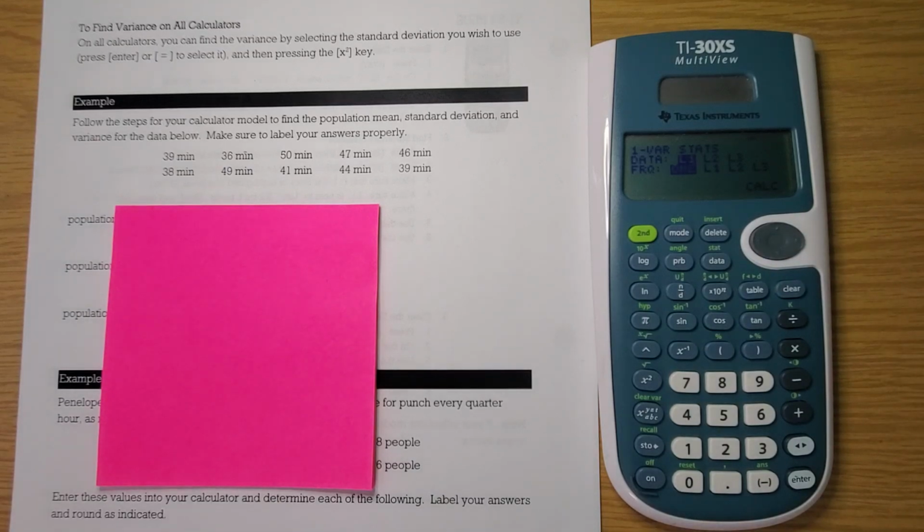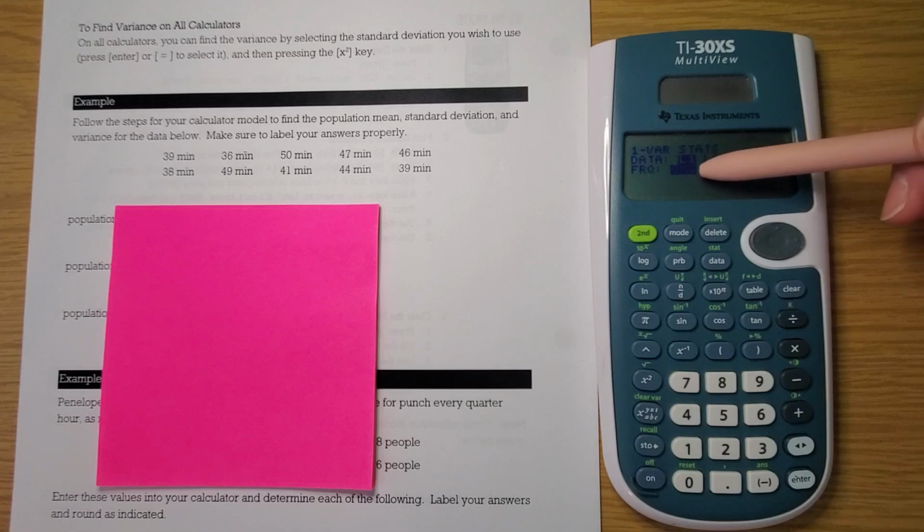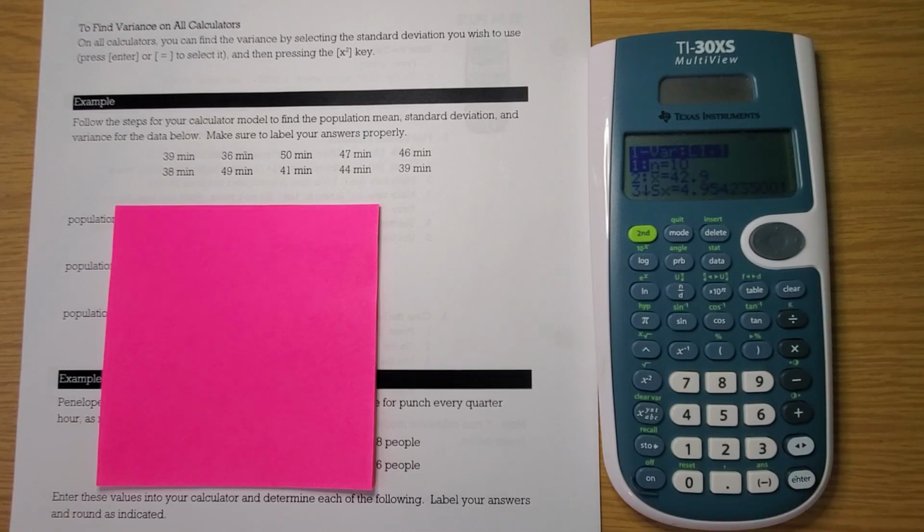FRQ is if you had lots of numbers that repeated, or if you're using a frequency distribution, which we're not going to do for our class. So we're just going to keep this on 1 for our class. And then I scroll down to calc. So I'm going to hit enter. And now it's going to tell me all kinds of good stuff. It tells me, for example, n is 10. That means we entered in 10 numbers.